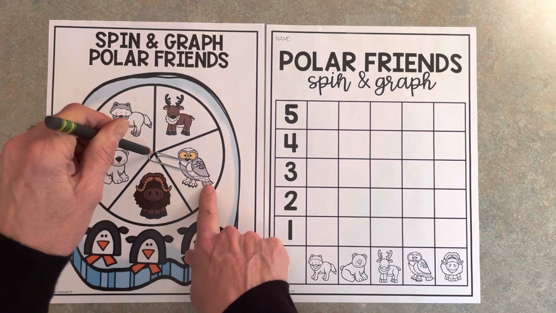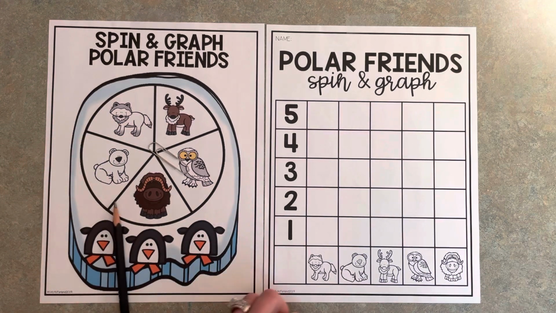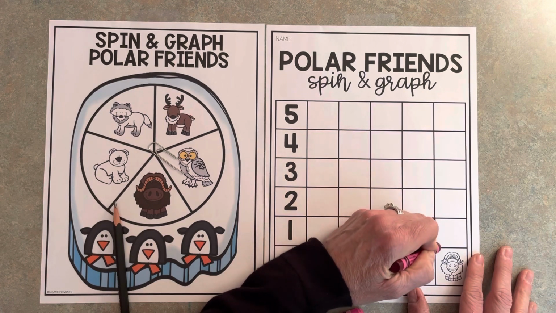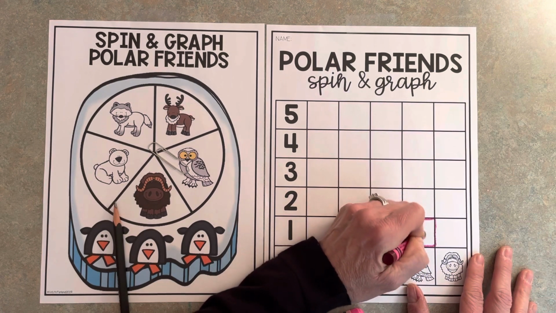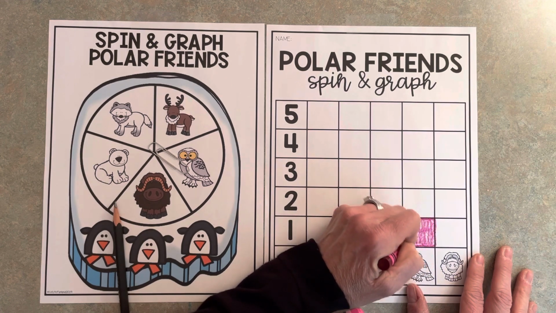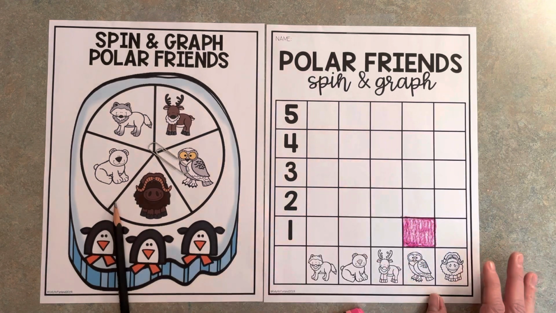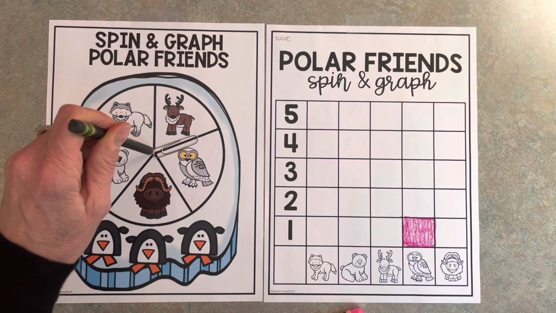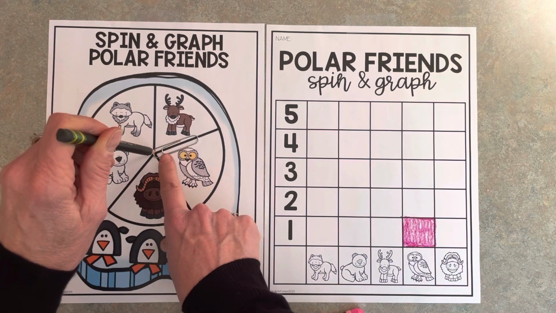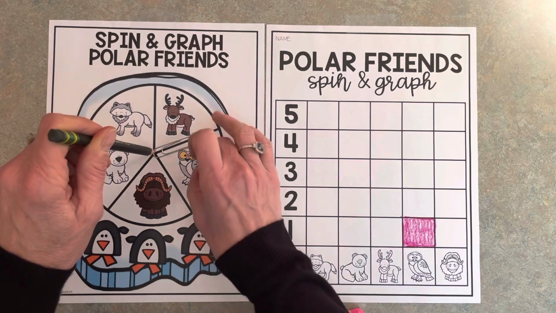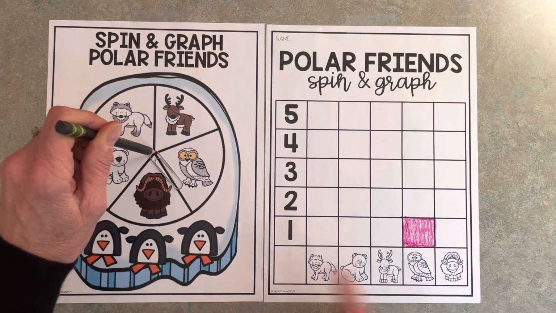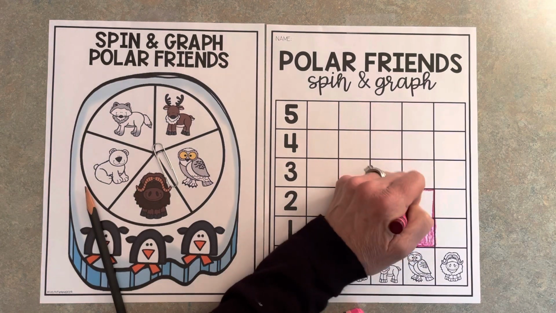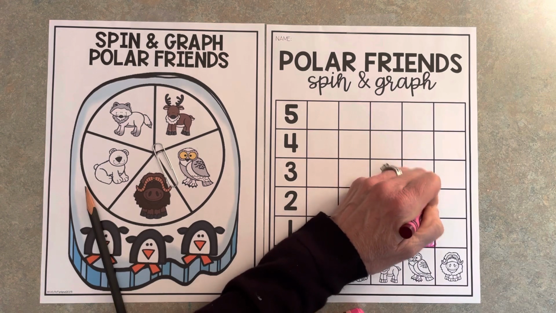My first friend is the snowy owl, and so I'm going to pick for my snowy owl the pink. And I'm going to color in 1 box. I'm coloring the whole box. Now I'm going to spin again. And sometimes your paper clip will land in the middle, so you just spin again. Okay, it's a snowy owl again. So I'm going to color the next box, and so far the snowy owl is in the lead.